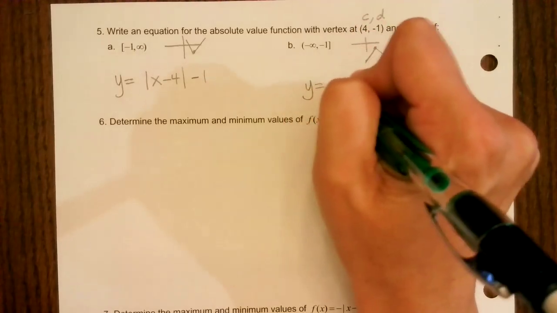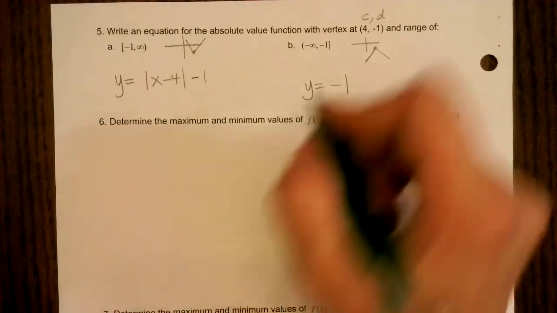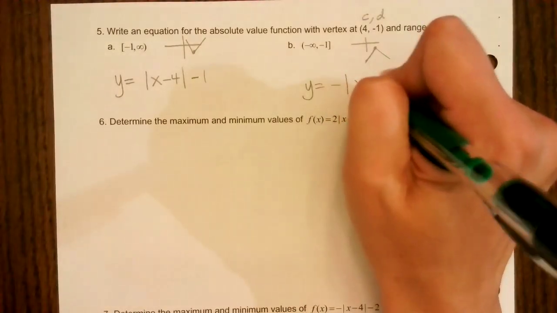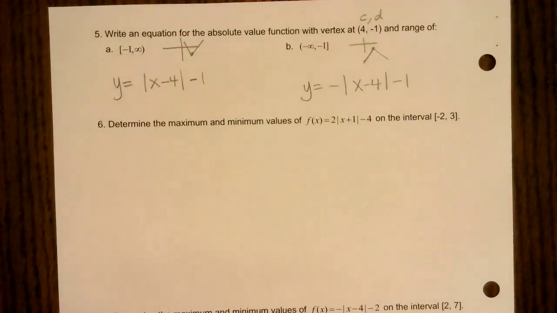So to write the equation, I know I need a negative in order to get it to flip over the x-axis. So I'm going to have a negative there. The rest of this would still be the same because the vertex is still at -1.